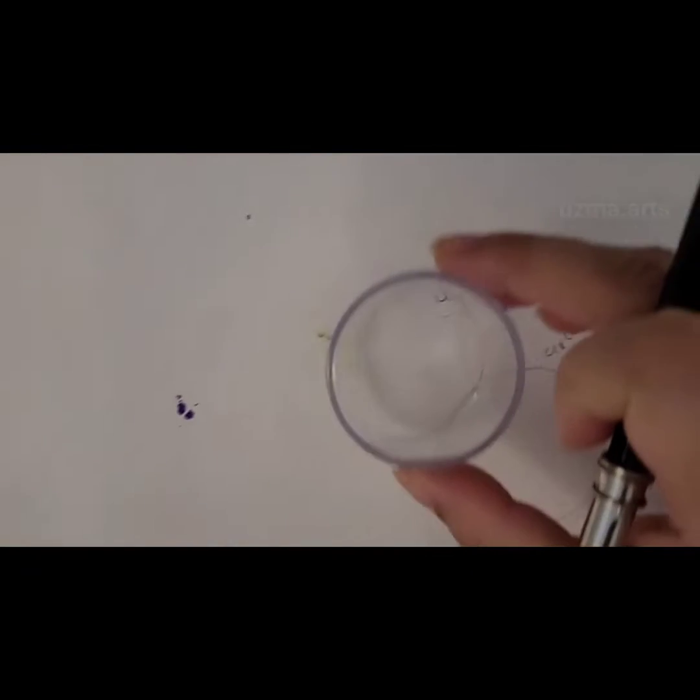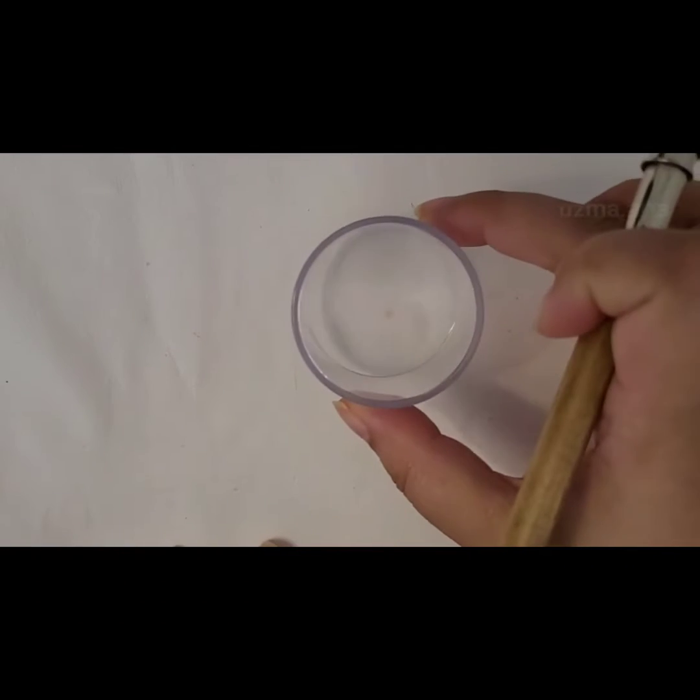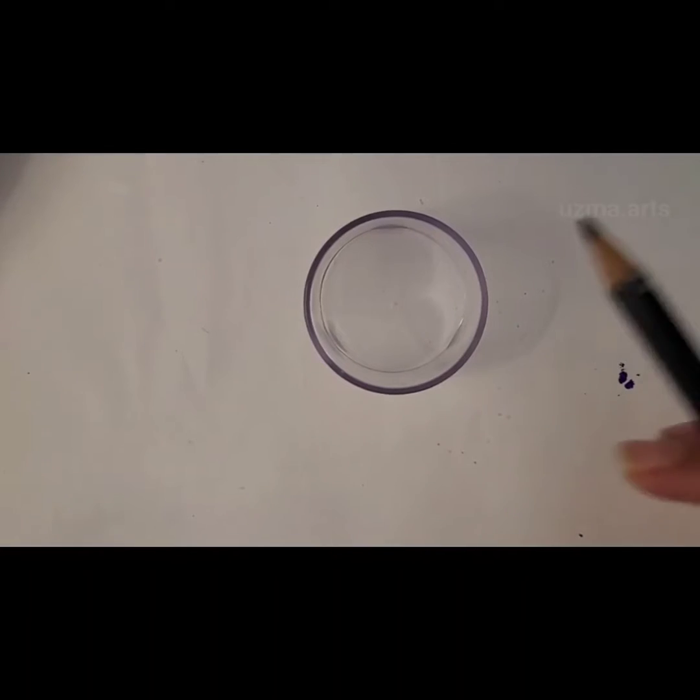Suppose this is your object. If we put any object, and the light source reflects on it, attacks it, it gives reflection on the other side.